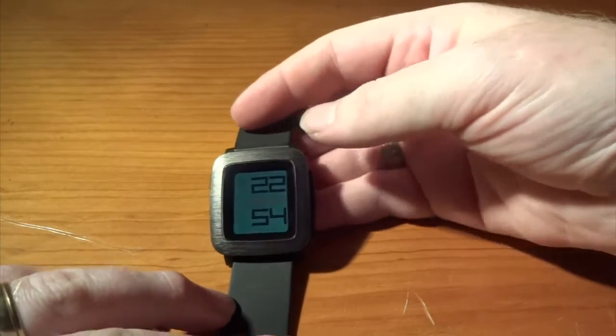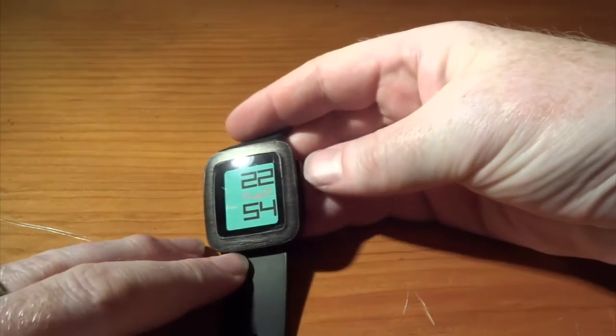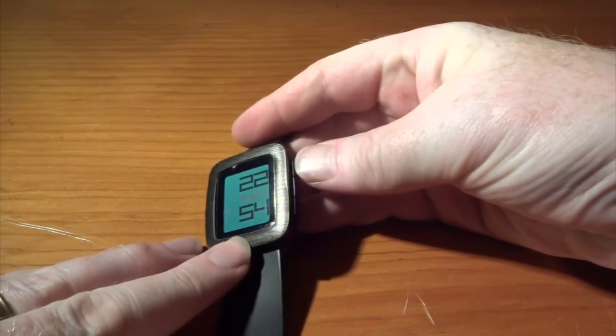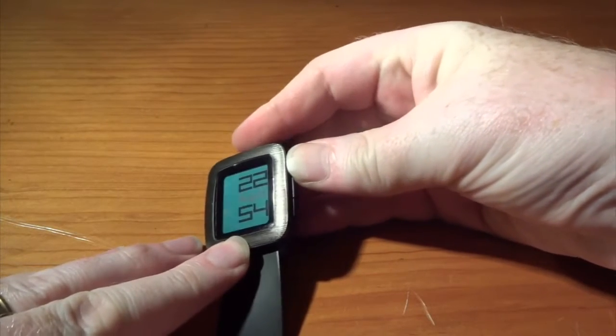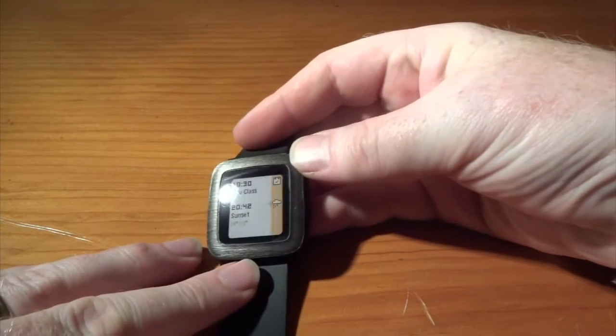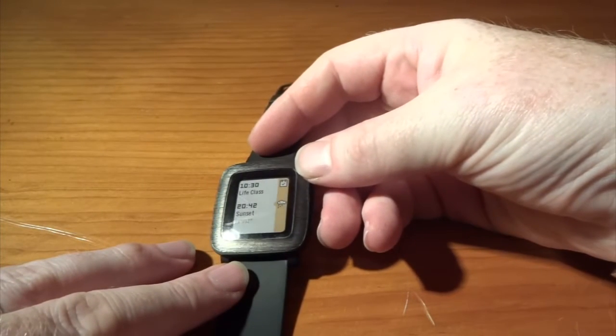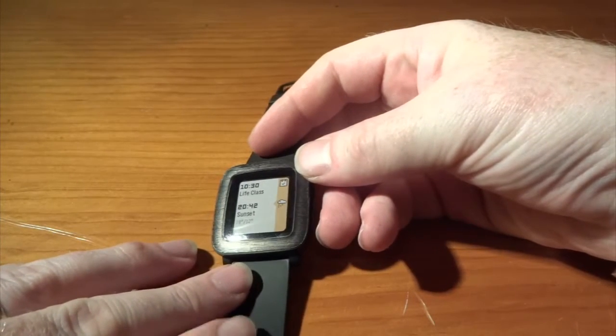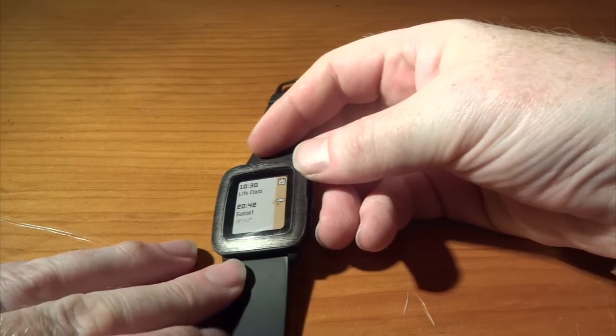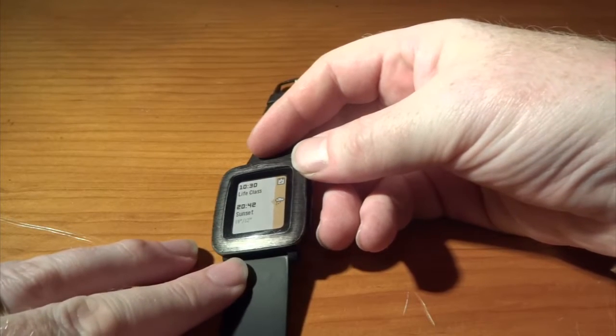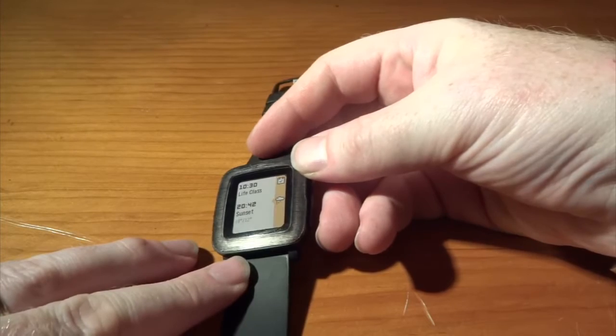So if I were to press the up button, you will see that the watch goes into something called timeline mode. Now timeline mode is essentially, it will pull events in from your calendar and also weather.